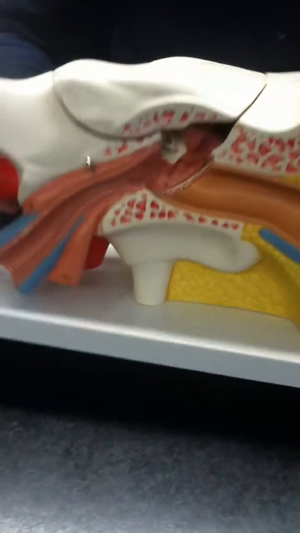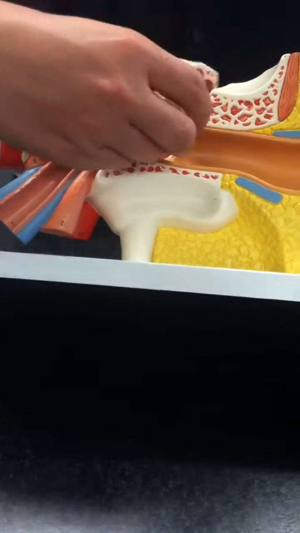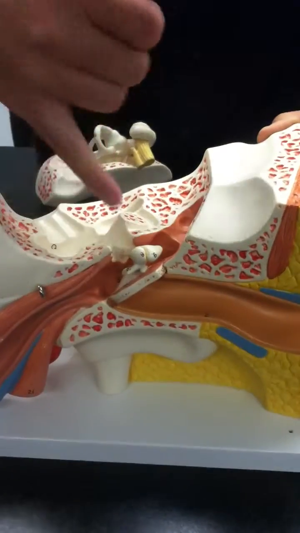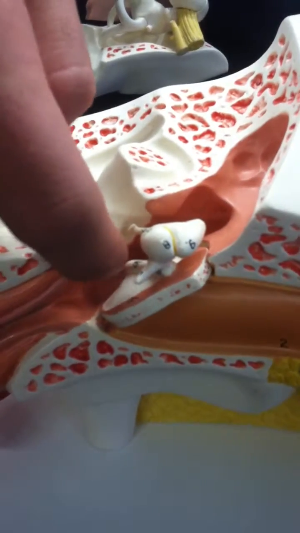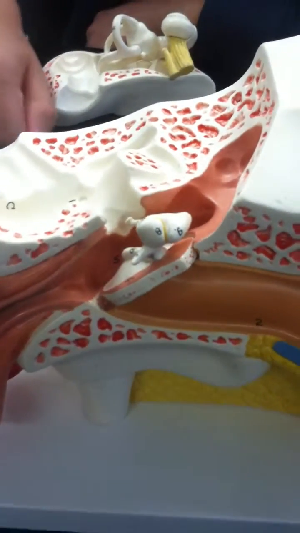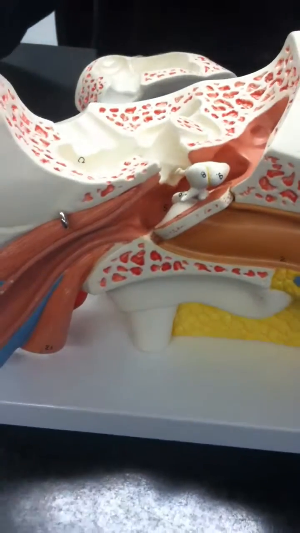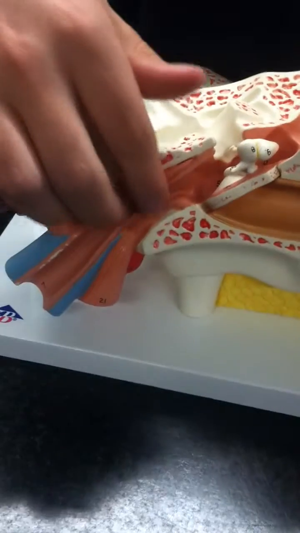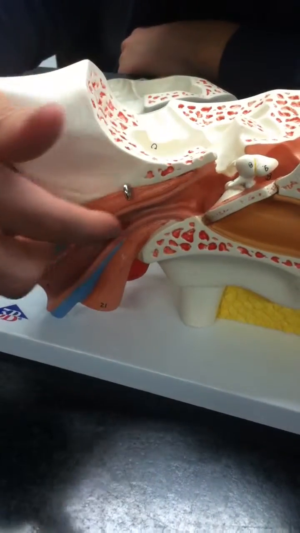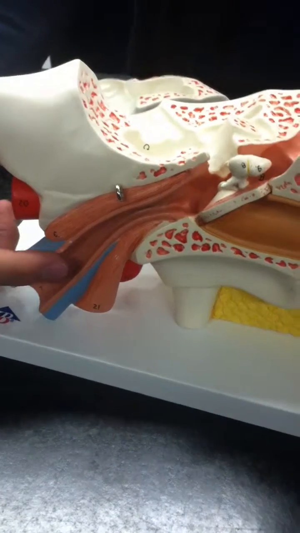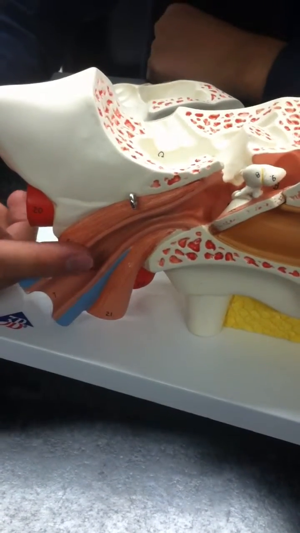Now, if we look at some other structures here, the space that is right here is called the middle ear. That's what contains your auditory ossicles. Now, the middle ear is connected to the nasopharynx or nasal cavity by a tube right here called the pharyngeotympanic tube, aka auditory tube, also known as the eustachian tube.